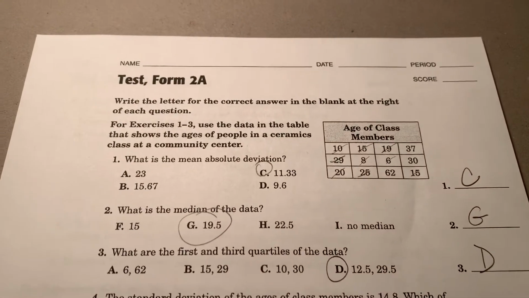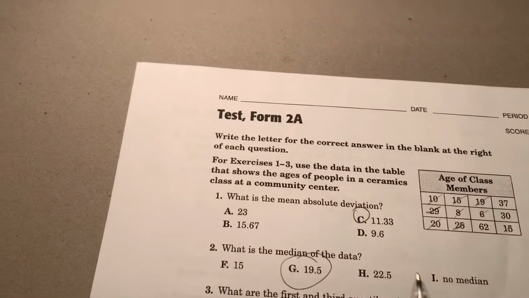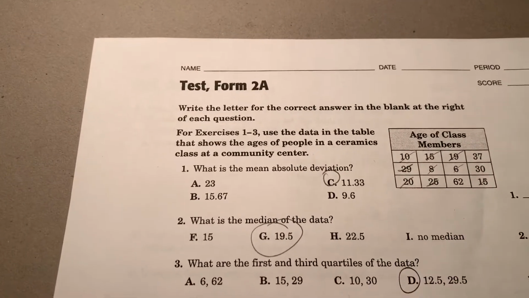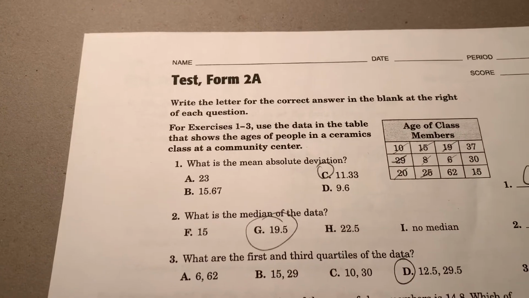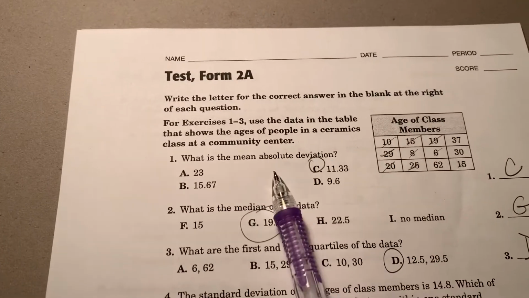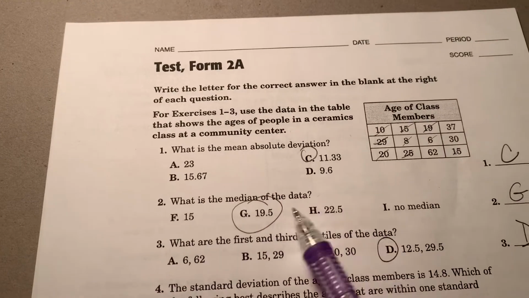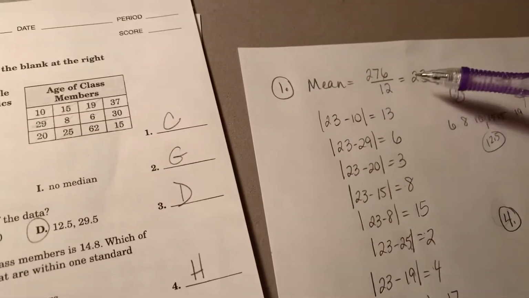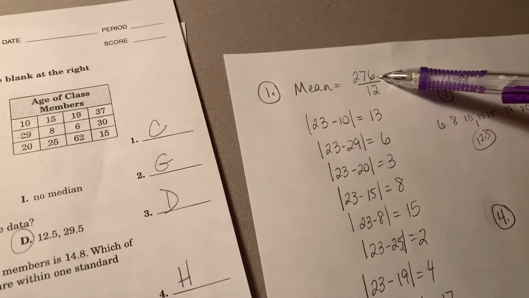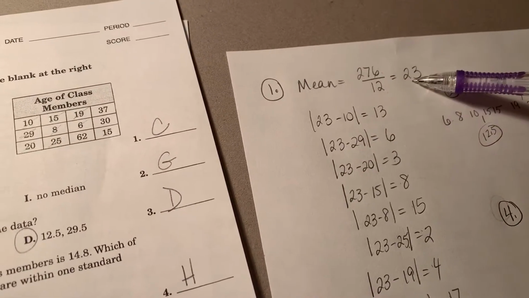So to do this one, number one, again, the beginnings of this one are the ones that will not be on the test this week. But this first one is talking about the mean absolute deviation. So I went over here and I found the mean of all of the data. Total was 276 divided by 12 gave me 23.